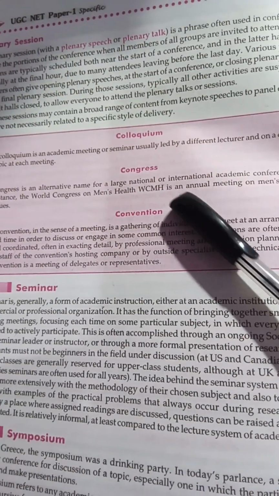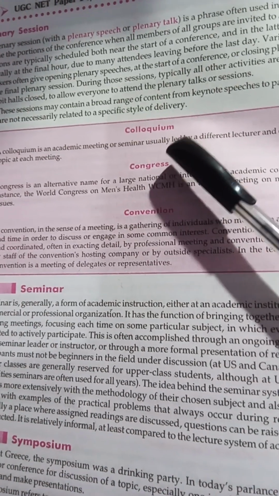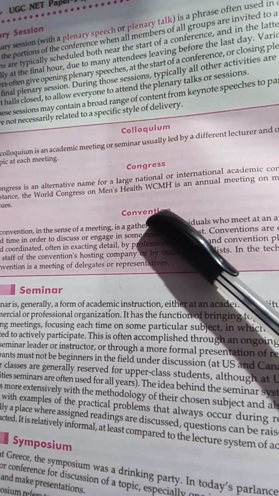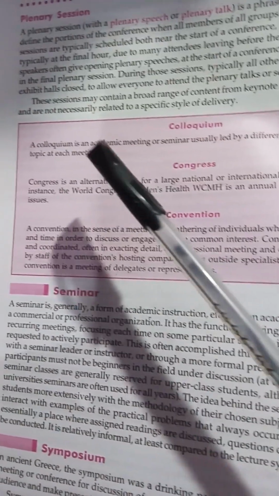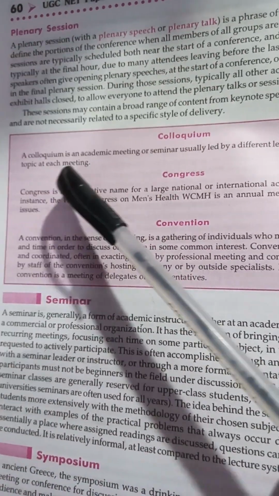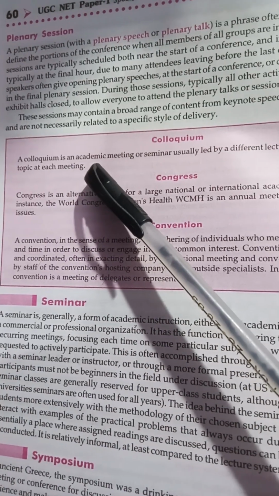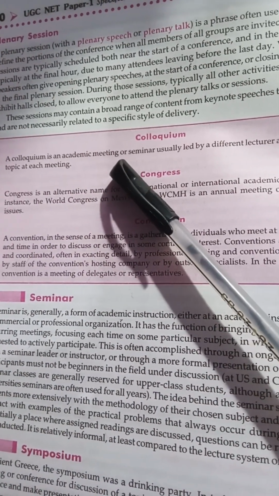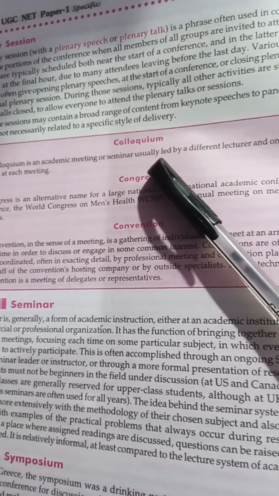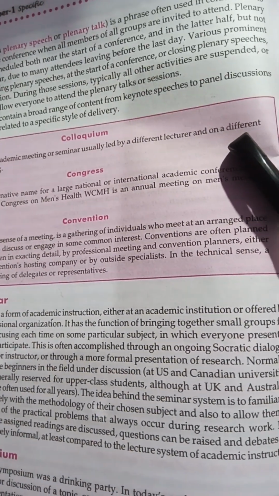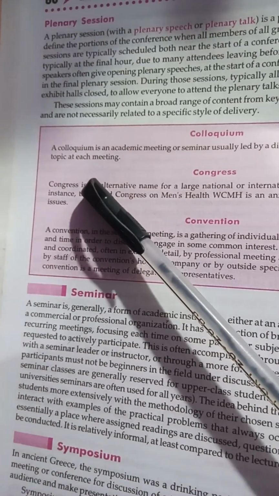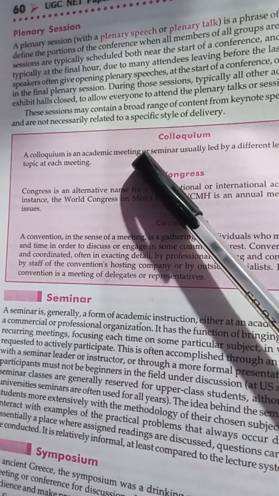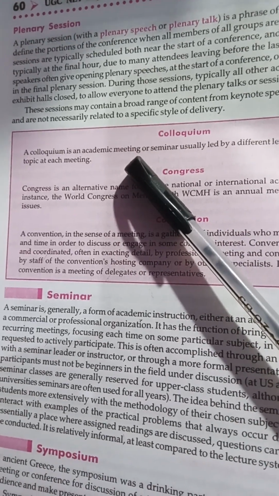I would like to provide you three things: colloquium, congress, and convention. Triple C, CCC. A colloquium is an academic meeting or seminar usually led by a different lecturer and on a different topic at each meeting. So it is an academic meeting, colloquium.